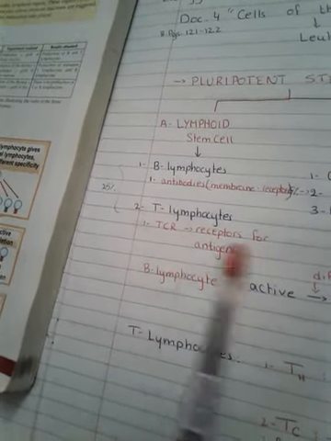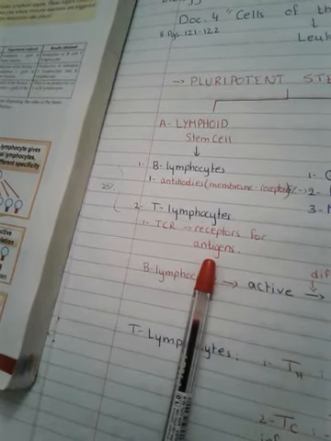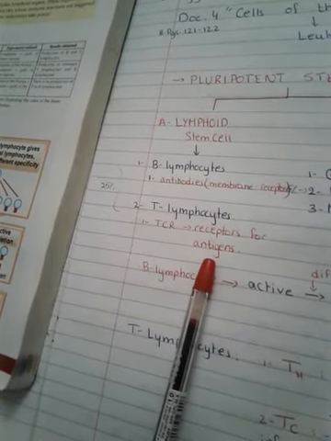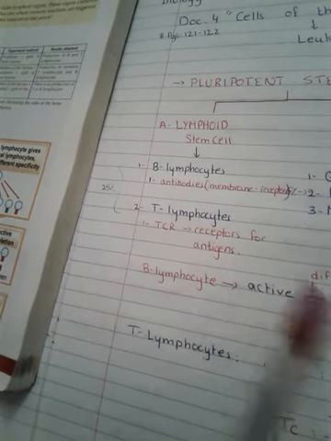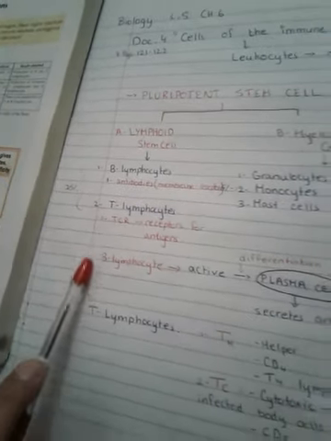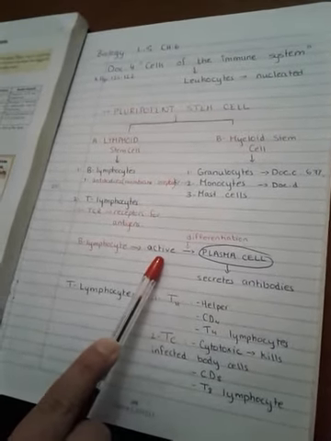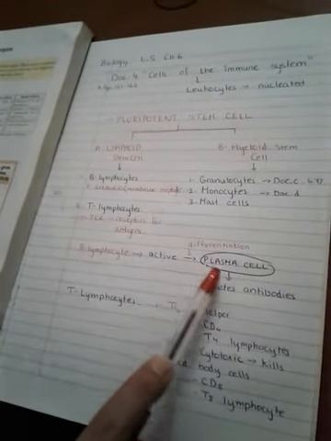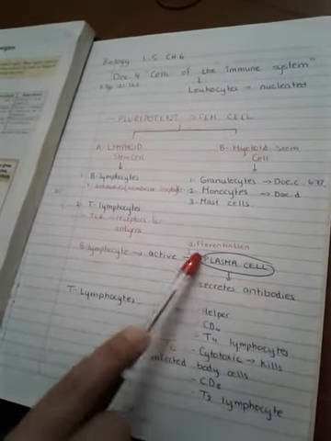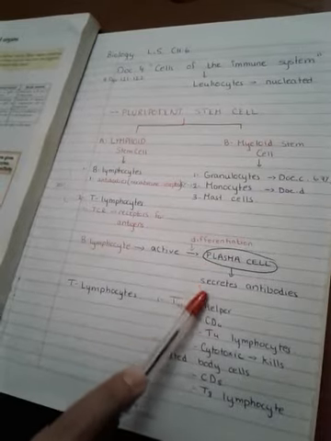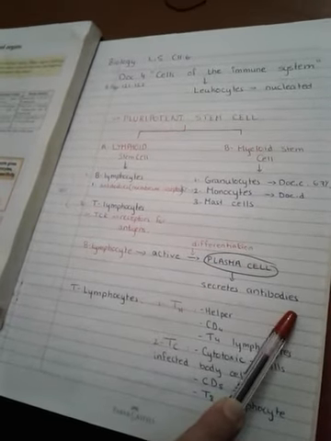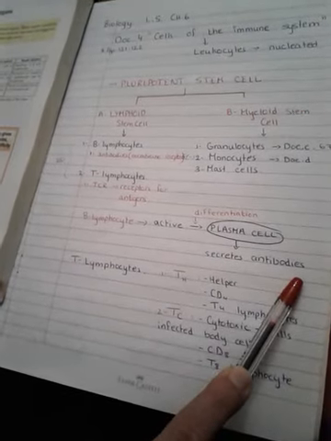Okay, TCRs are receptors for antigens of non-self, if you want. Whenever a B lymphocyte is activated, it senses a pathogen, something that's non-self, and it differentiates into a plasma cell. This plasma cell is what actually secretes the antibodies that go and attack or try to neutralize the pathogen or the non-self.